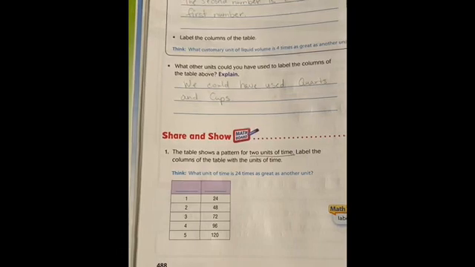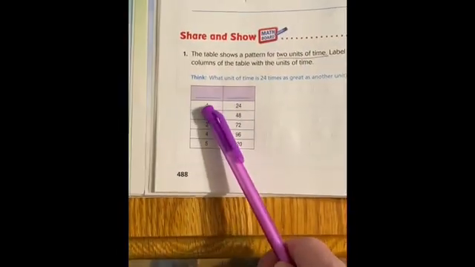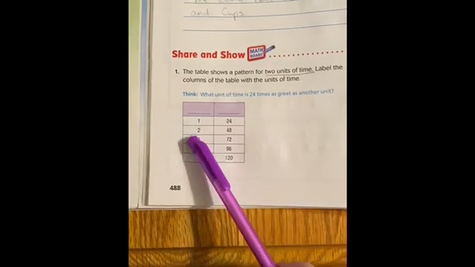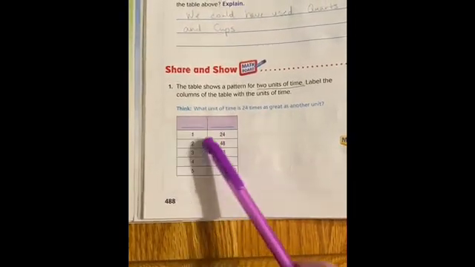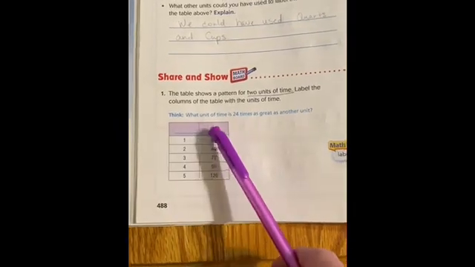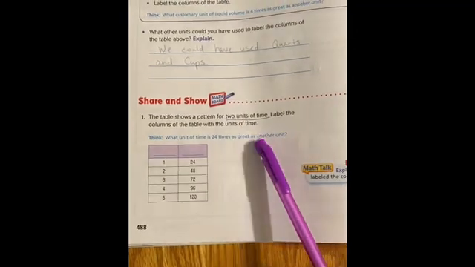So be careful that you know the units. Label the columns of the table with the units of time. So here we go. 1 and 24, 2 and 48, 3 and 72. So 1 times 24, 2 times 24, 3 times 24. So what unit of time is 24 times as great as another unit?